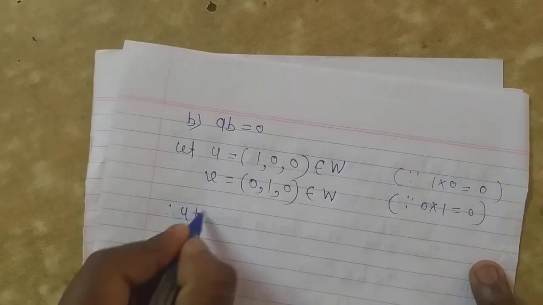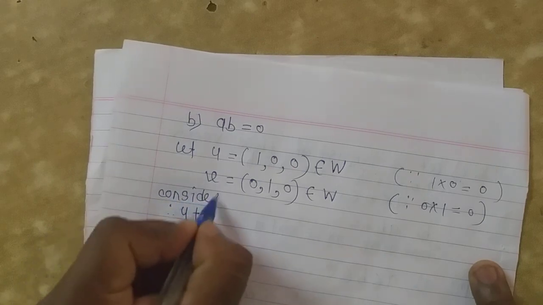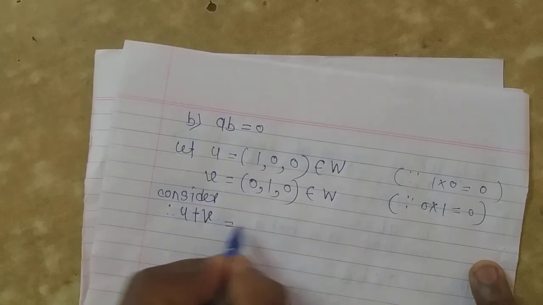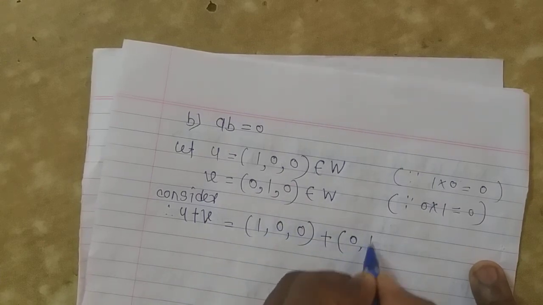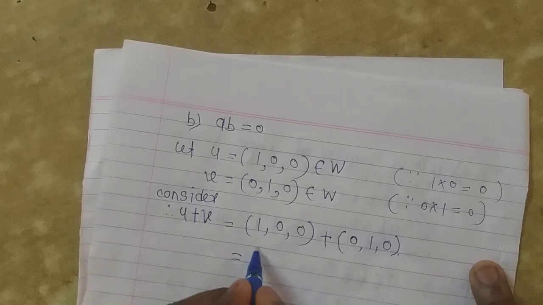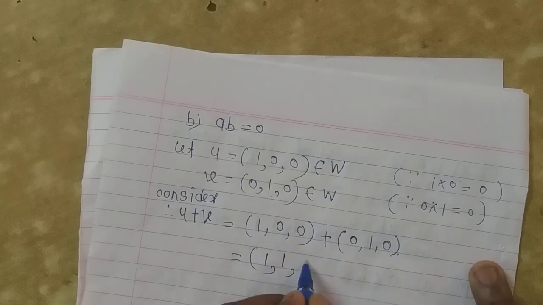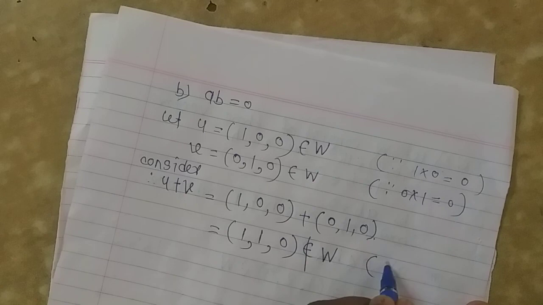Then consider U plus V, which is (1, 0, 0) plus (0, 1, 0) is equal to (1 plus 0, 0 plus 1, 0 plus 0), and that does not belong to W. Why?